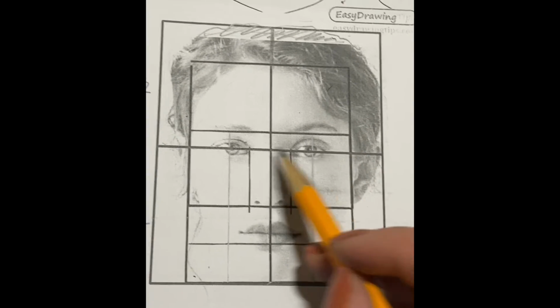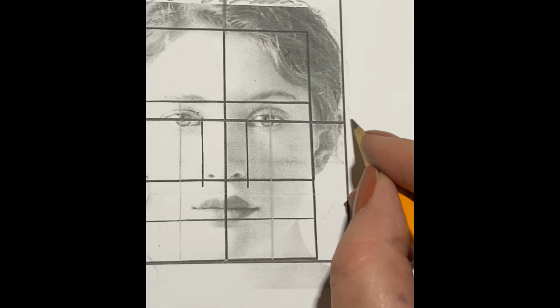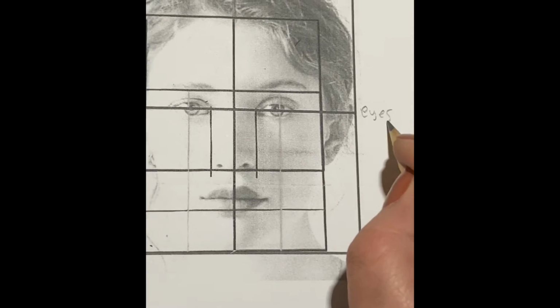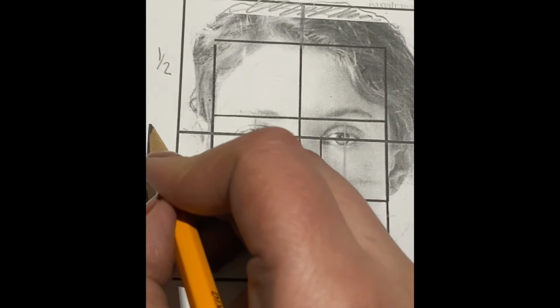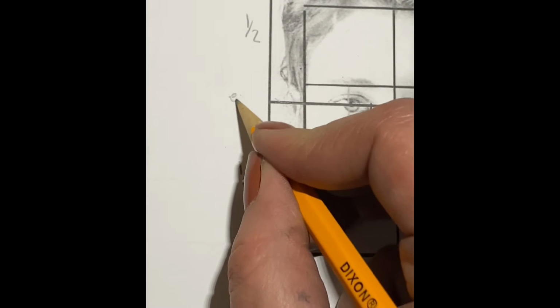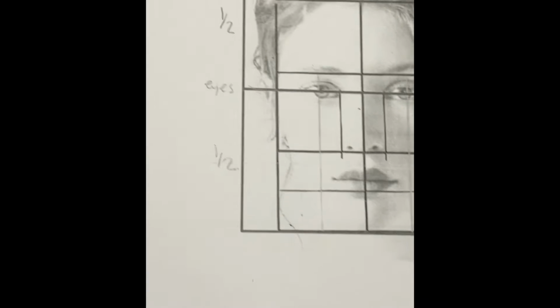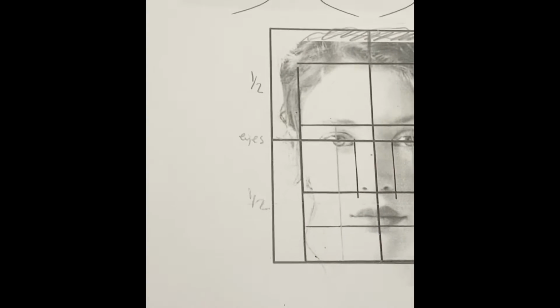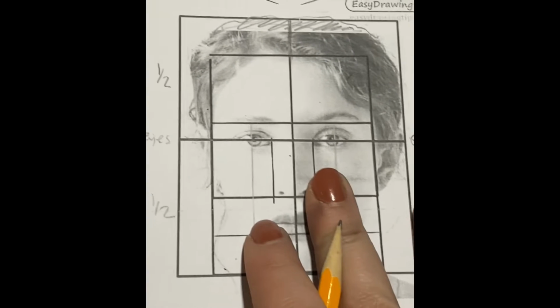Now I'm going to look at, so that shows where the eyes go. If you need to write eyes, that could help you. Or maybe I'll write them over here where I put the halves. Eyes go right in the middle of the head. Tippy top of the head to the chin.